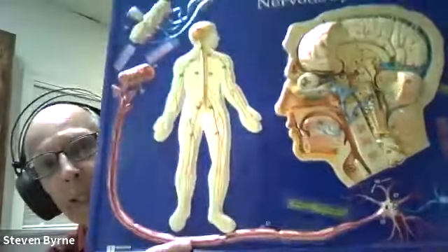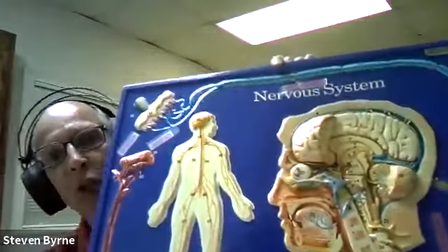So tonight we're going to talk about lab 10, and lab 10 deals with the neuron and the nervous system. I happen to have brought a couple models with me. This is a reflex arc.